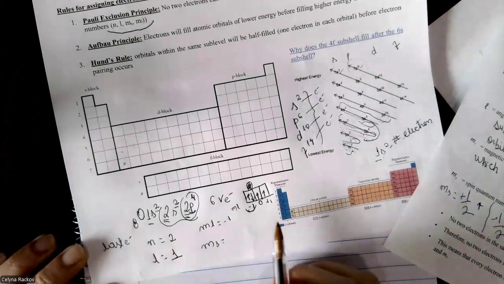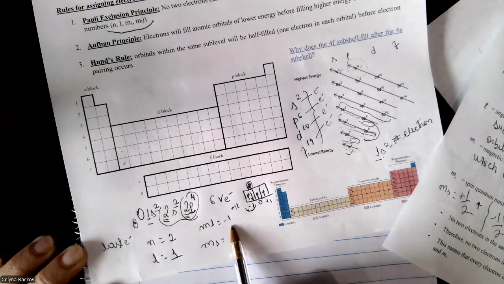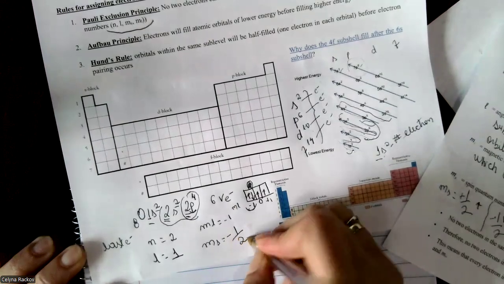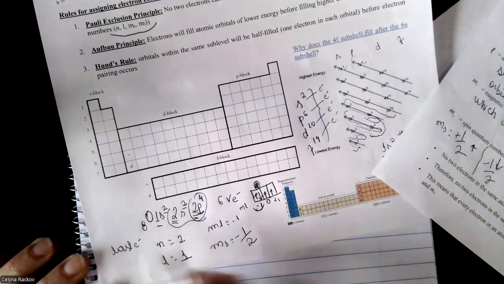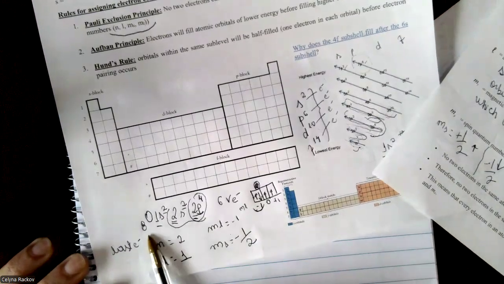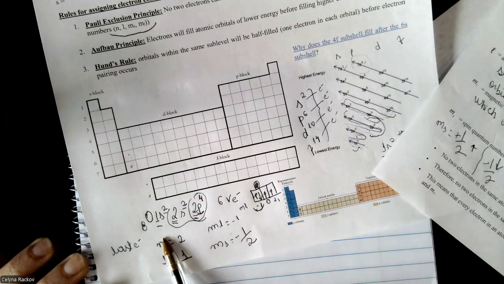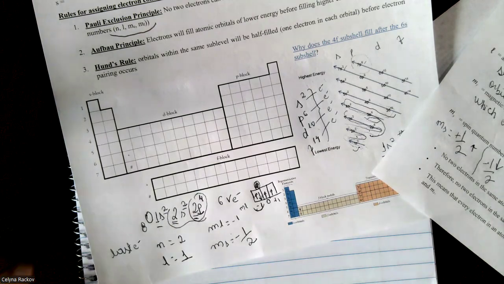The last electron for oxygen here is pointing down, so the MES for the last electron of oxygen will be minus 1/2. Okay, I'm still going to continue all the steps here. I just wanted to show how to find the set of 4 quantum numbers for the last electron of oxygen here.